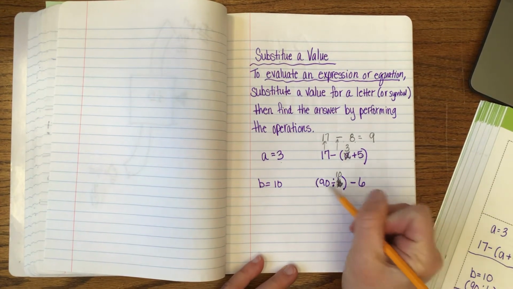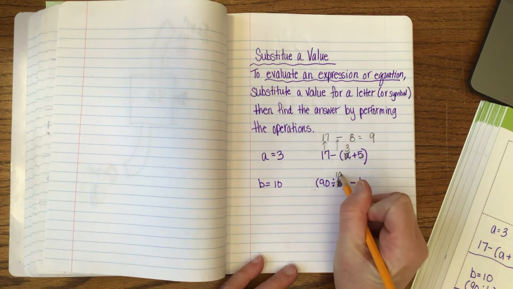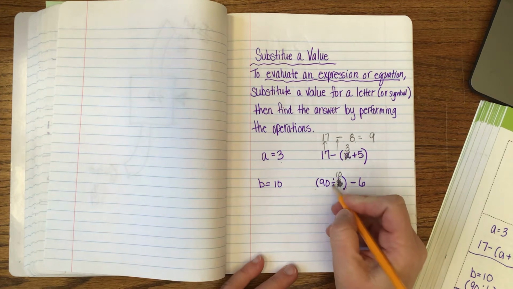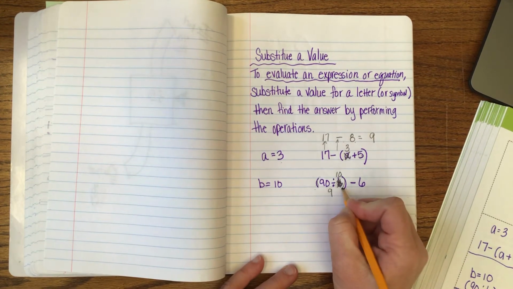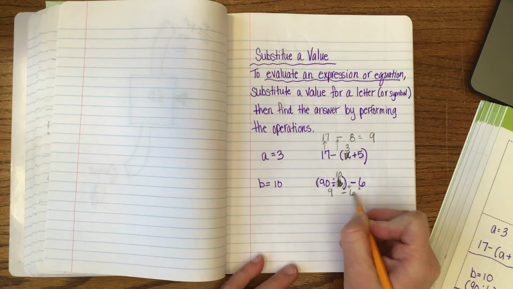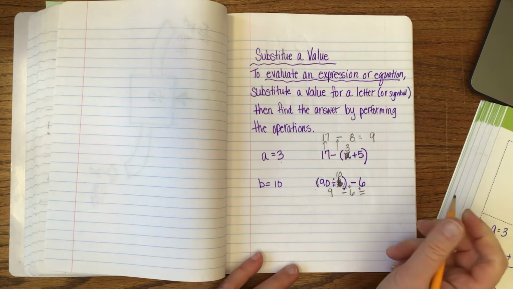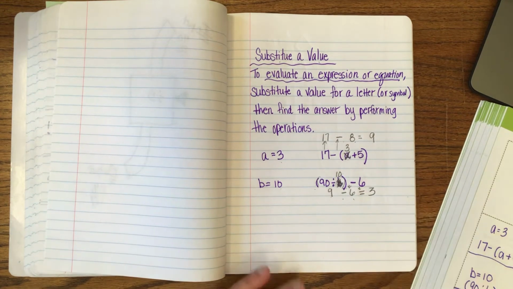I then do my parentheses first. 90 divided by 10 is what? Yep, it's 9. You can always put it above, or you can put it below the parentheses. Drop down the subtraction, drop down the 6, add an equal sign. 9 minus 6, our answer is 3.